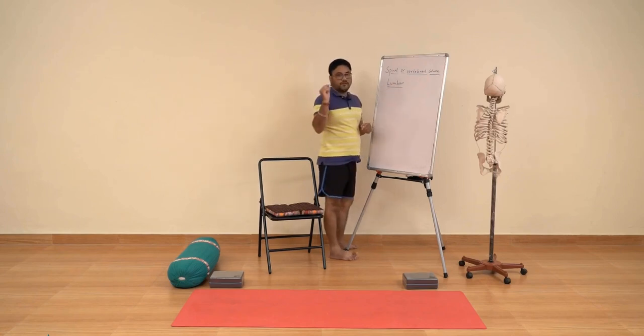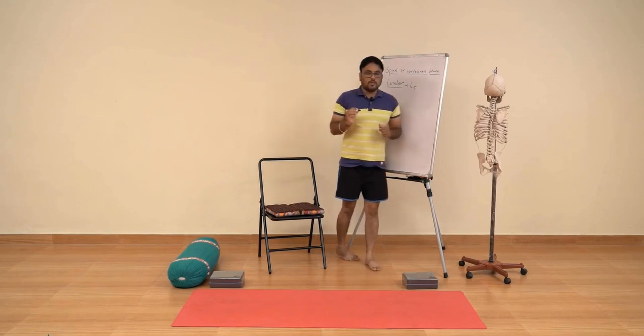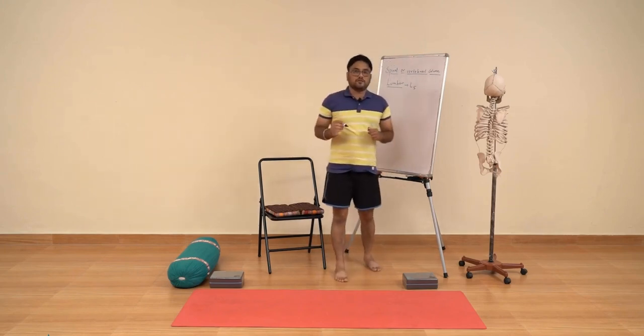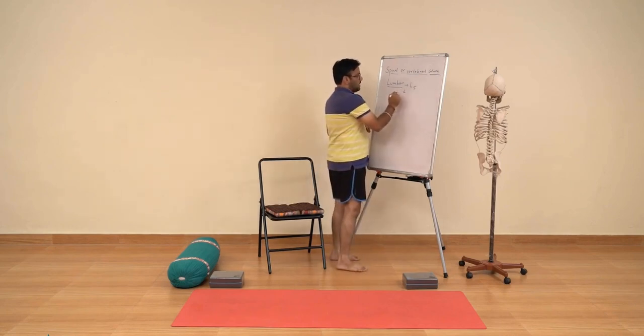So lumbar is 5 in number, L5, as we say. This lumbar is the largest vertebra in the body.